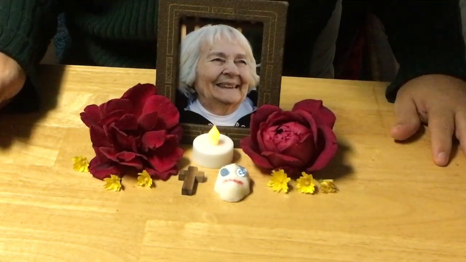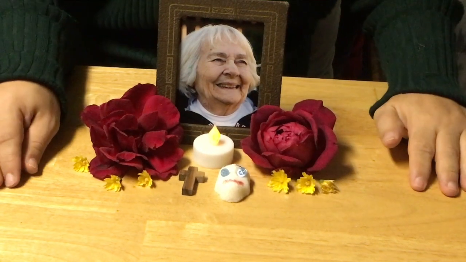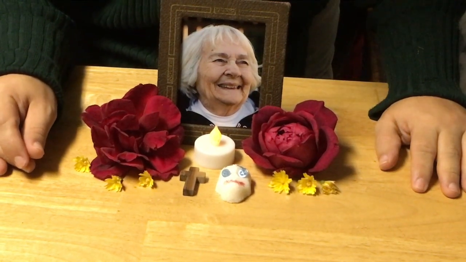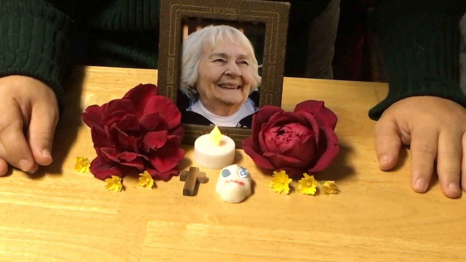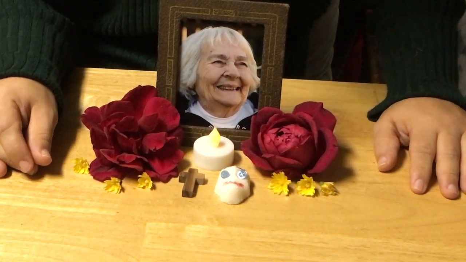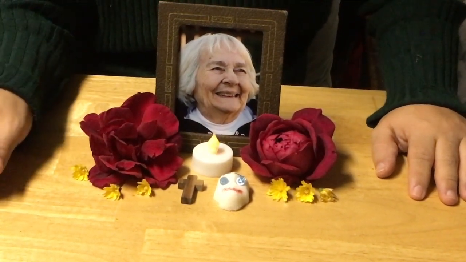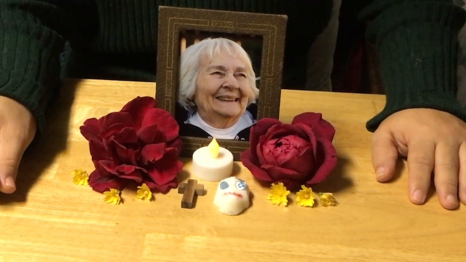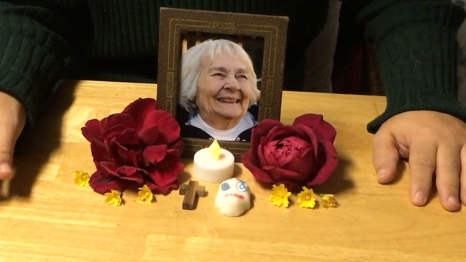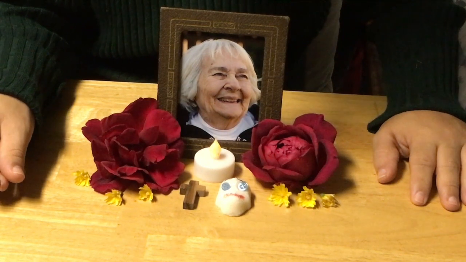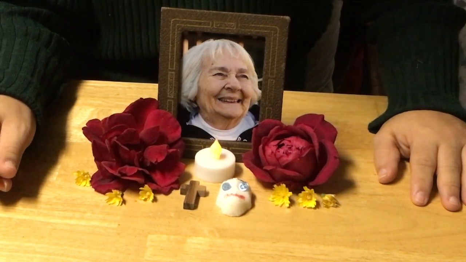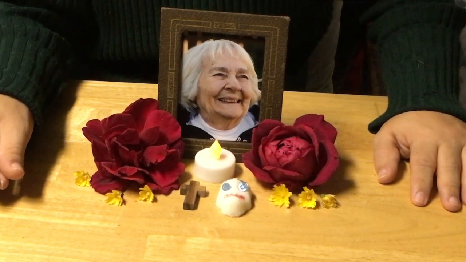There's my little memorial that I've created. Now, I invite each of you to create a memorial, decorate your sugar skull, and create a little memorial to someone in your family that's gone to be with God. And we encourage you to send us a picture of the memorial that you create.